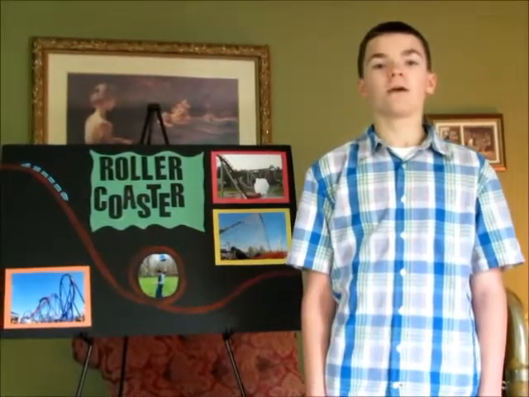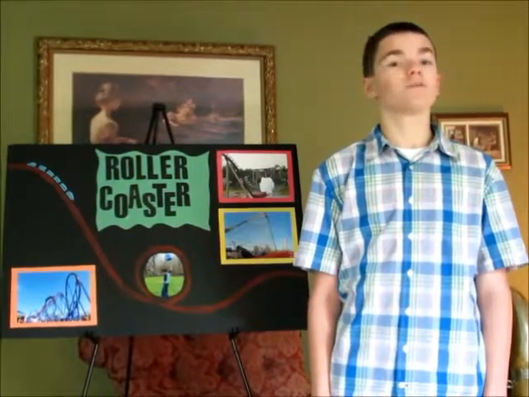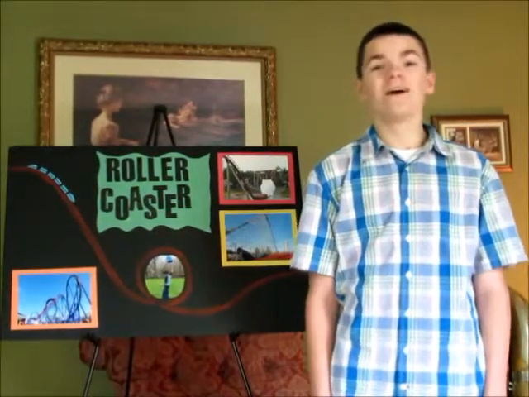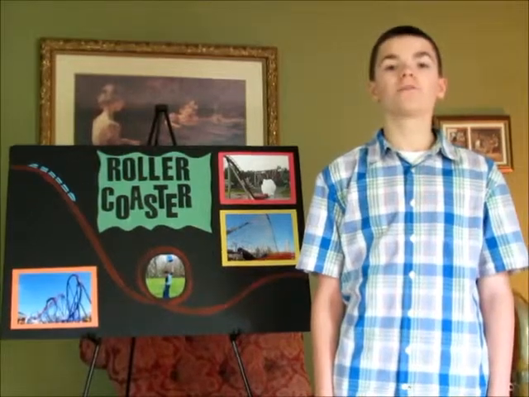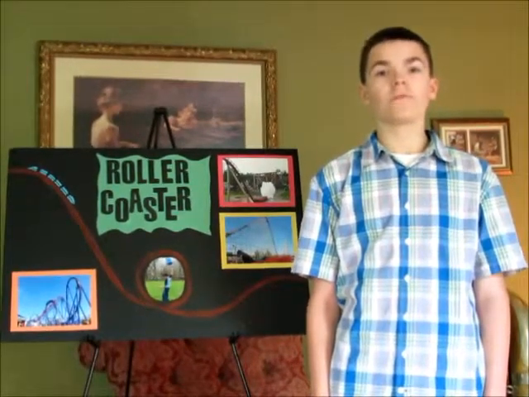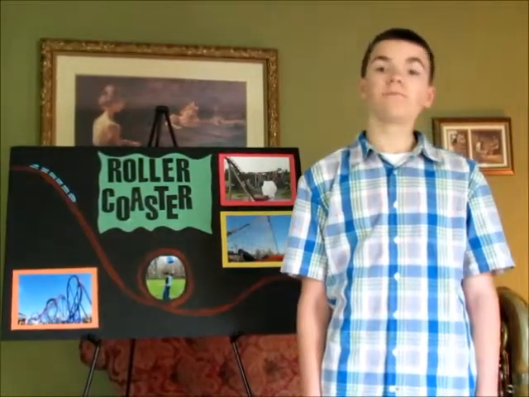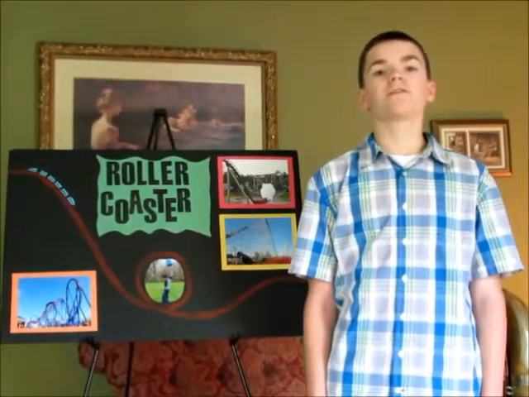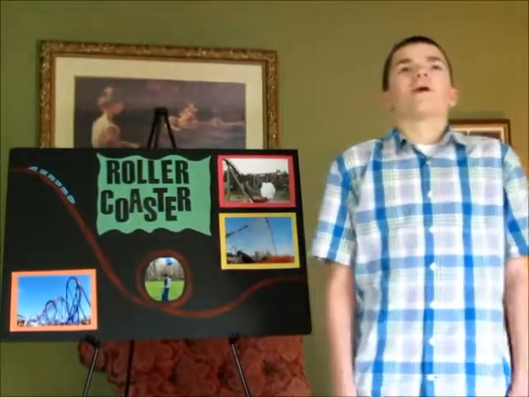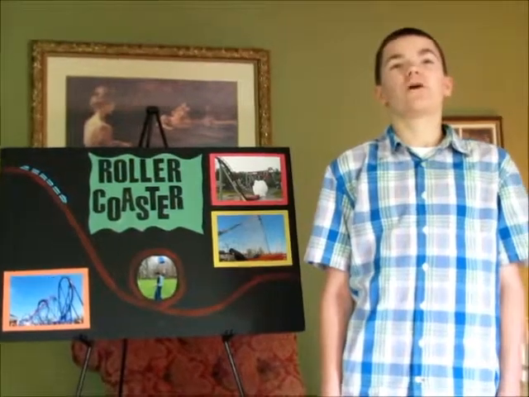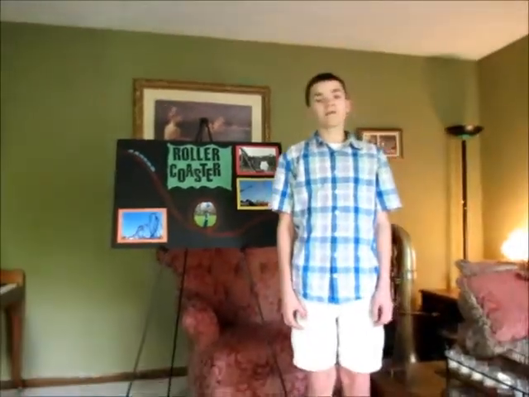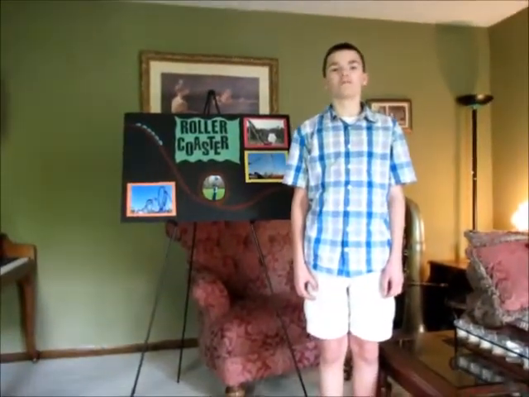An inversion is part of a roller coaster that turns riders upside down. A couple examples of inversions are loops, corkscrews, and twists. Another type of roller coaster is the stand-up coaster, where the riders are held in a standing position throughout the ride. This type is also capable of inversions.